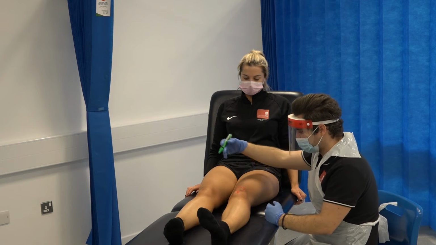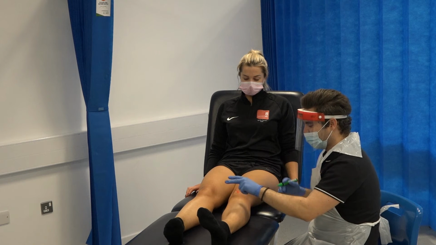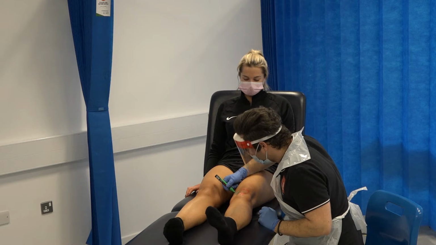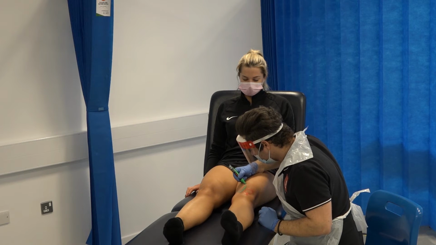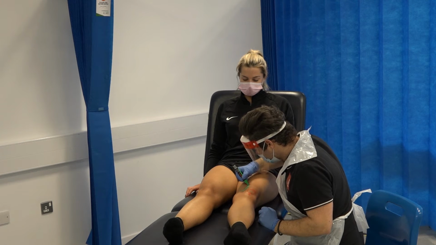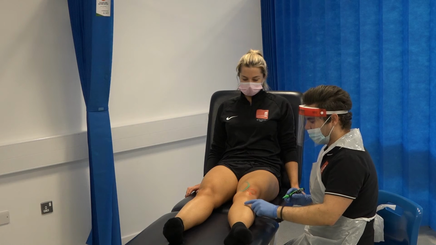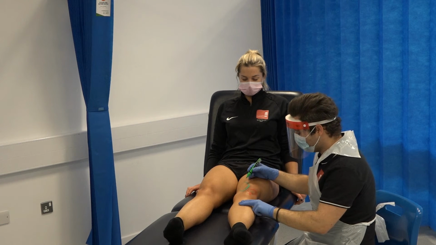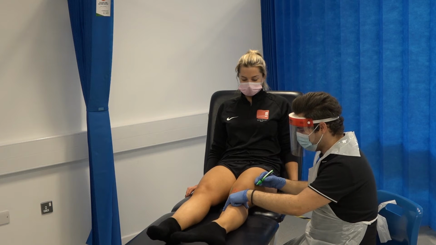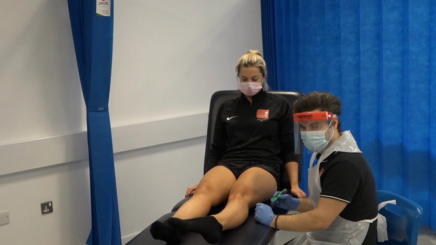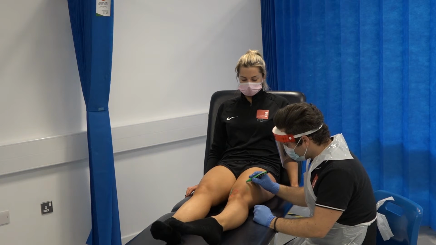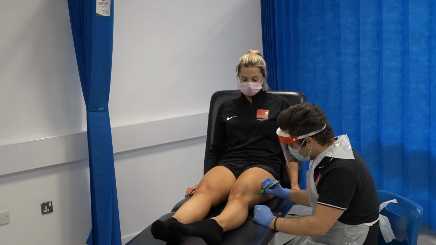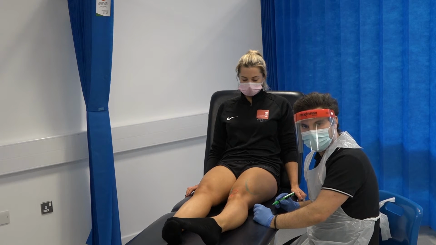We have a vastus muscle that sits on the inside, and if we get your patient to contract the knee down into the couch, we can see this teardrop looking muscle on the inside of the knee. Okay, so this is our vastus medialis. On the opposite side to that, if we get the patient to contract their knee into the couch again, we can see this muscle that's on the lateral side, and that is our vastus lateralis.